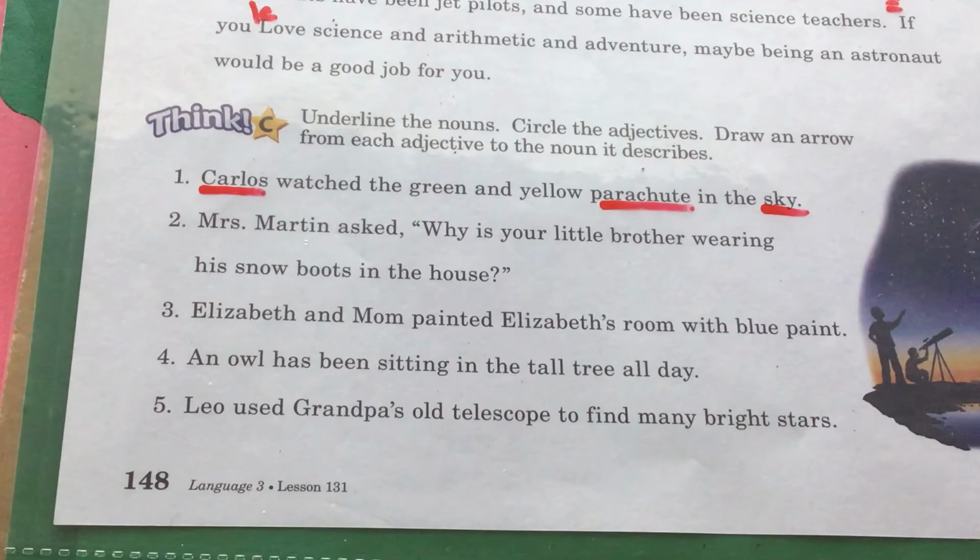In English language, our adjectives almost always, and I say almost always, come directly before the noun. Okay, not after. Unless we're using a verb like am, is, are, was, were. Some of those, the adjectives will come after. But typically in a sentence, we use the adjectives right before.